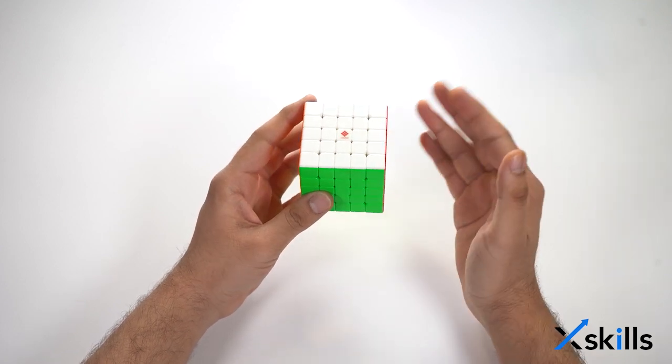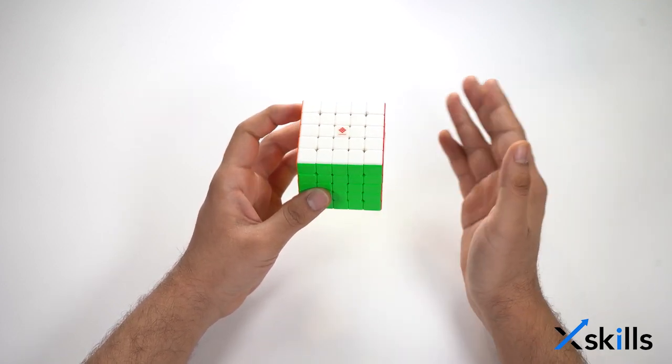Now that you're familiar with the structure and notation of the 5x5 cube, let's move on to the first step.